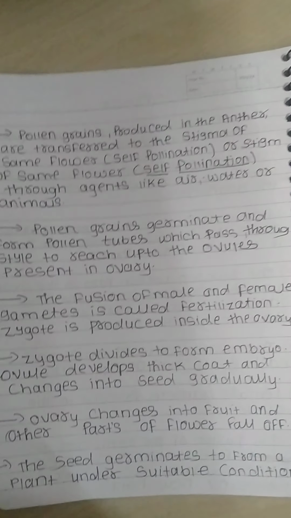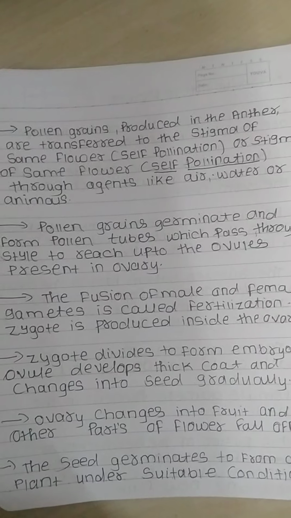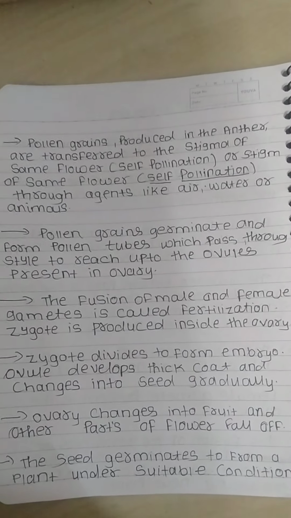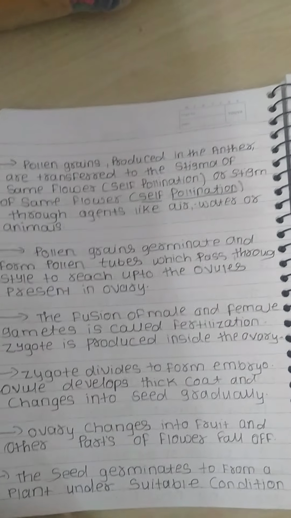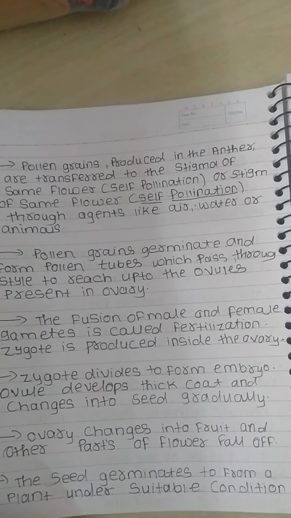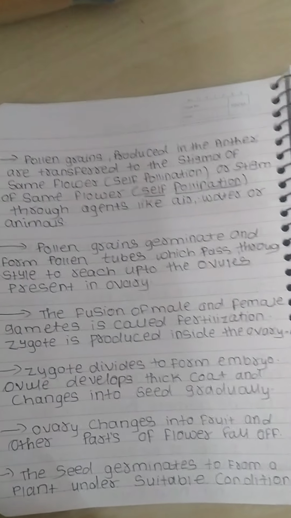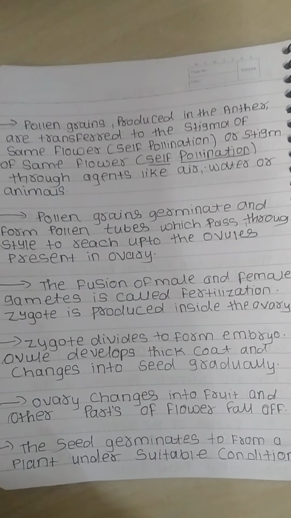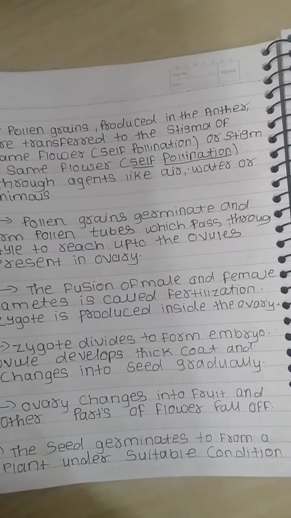The fusion of male and female gametes is called fertilization. The zygote is produced inside the ovary. The zygote divides to form an embryo. The ovule develops a thick coat and changes into a seed.